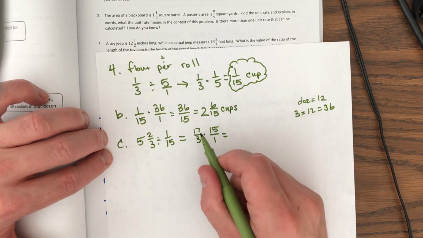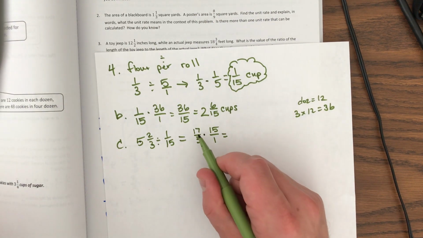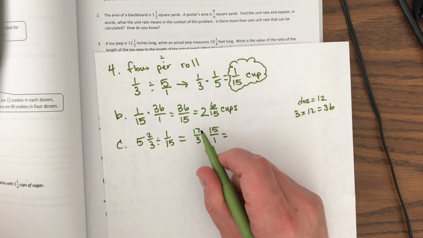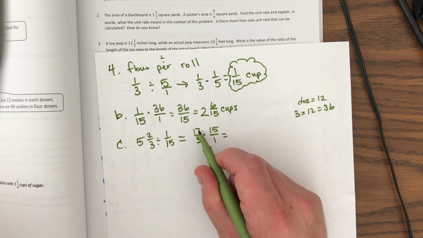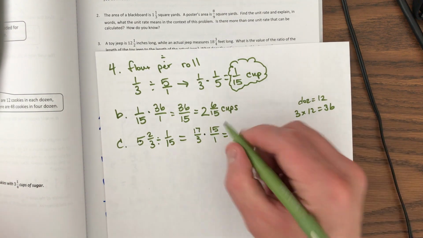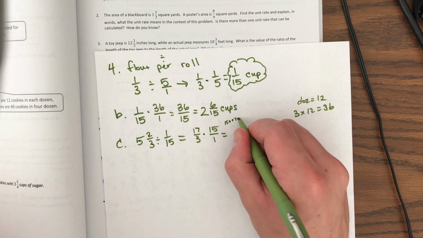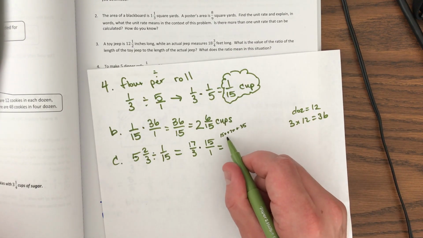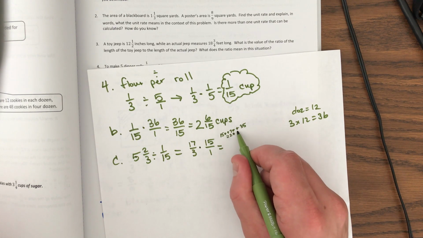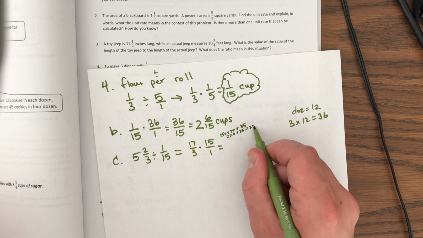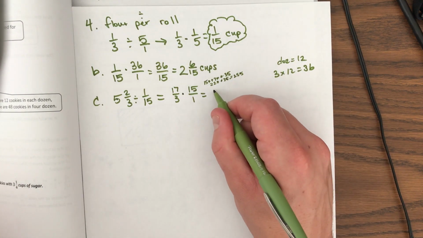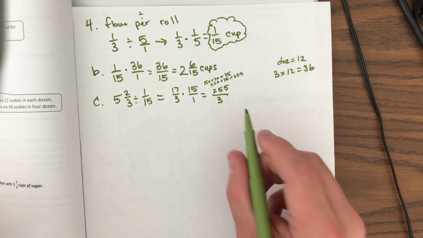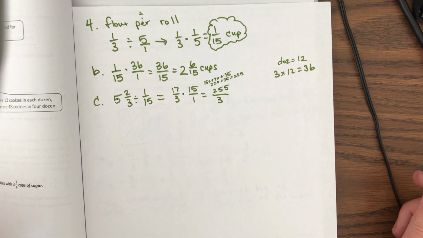All right, so now I got to do 15 times 17. Well, I know that 15 times 10 would be 150. And then let me handle the 7 here. 7 times this 10 would be 70. So I got a 150, I got a 70, and then 7 times the 5 would be 35. So I add all that together, it's 220 plus 35, that's 255. So I have 255, that's just on the top. I still have a 3 on the bottom. So to get my final answer, I need to do 255 divided by 3.